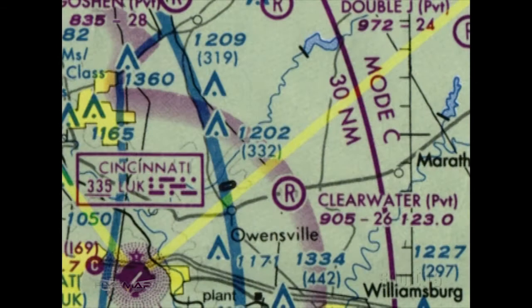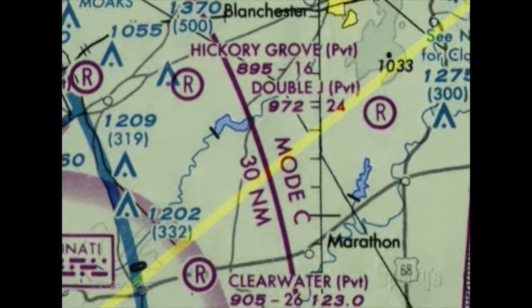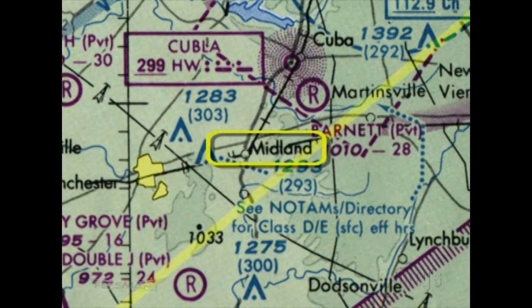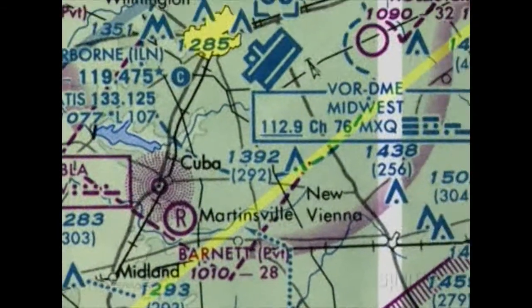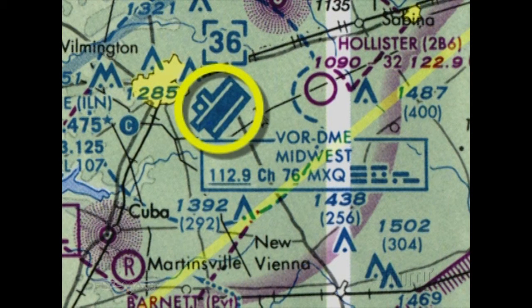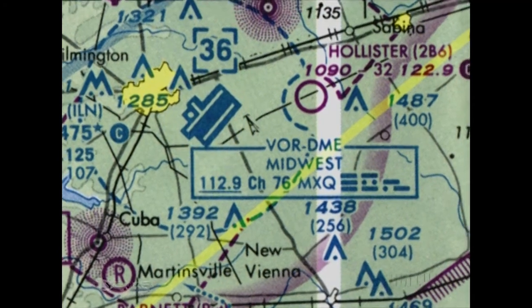Since we will be navigating the first leg using pilotage, let's select a few checkpoints. We will use the town of Owensville and the racetrack, since they are close to the Claremont County Airport. This will help us get started in the right direction. The next checkpoint will be the town of Midland, a road, and a railroad. This will put us about 20 nautical miles from Claremont County Airport. Next up will be Airborne Air Park on the left. Now we are 28 nautical miles from Claremont County Airport and have approximately 17 nautical miles left to go.